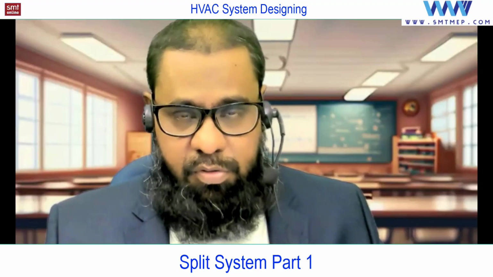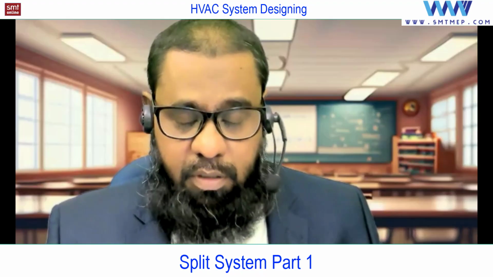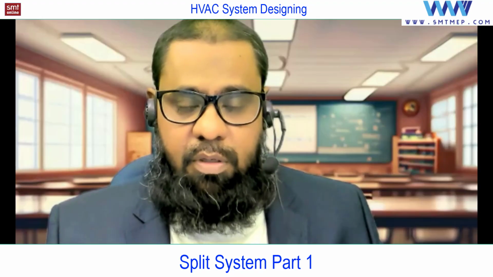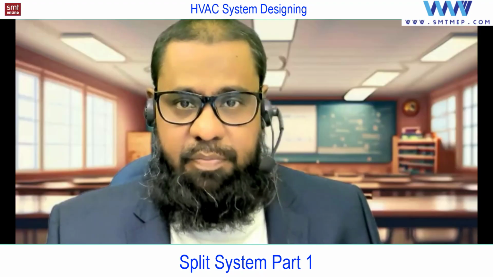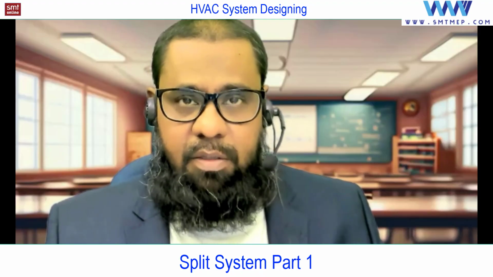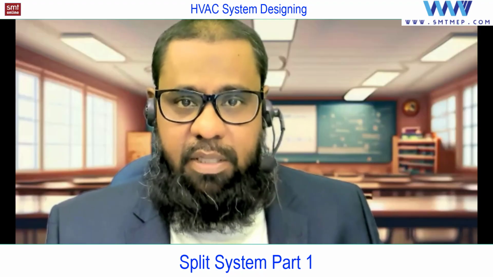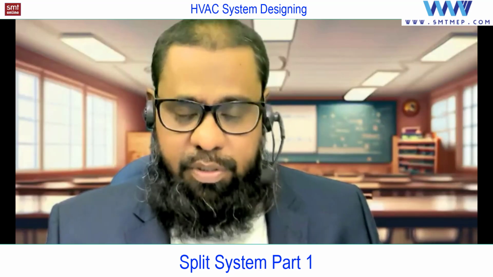So the name will give you some idea. Okay. So see, if you compare window with the split, in a split air conditioning system, the four major components we discuss in window are going to divide into two different units in a split air conditioning system. So we'll discuss all in detail. So the first point is why the need of splitting that components into two units.